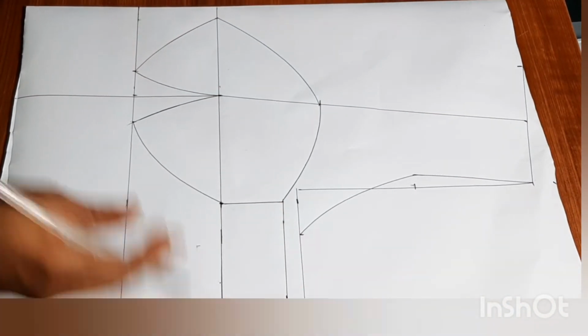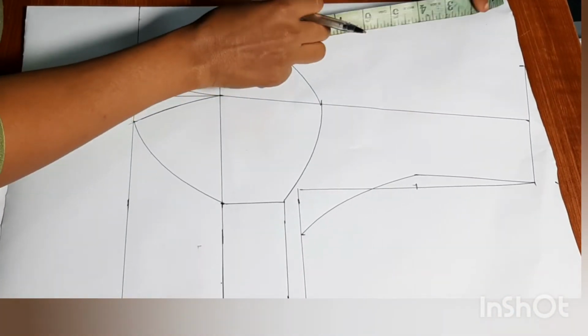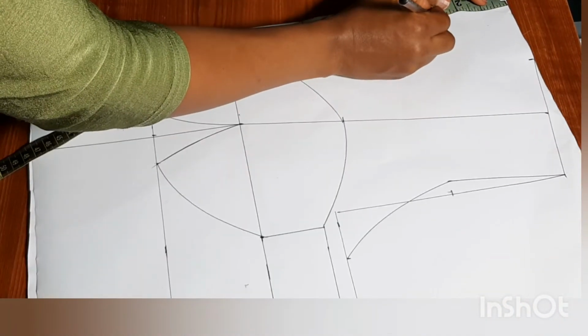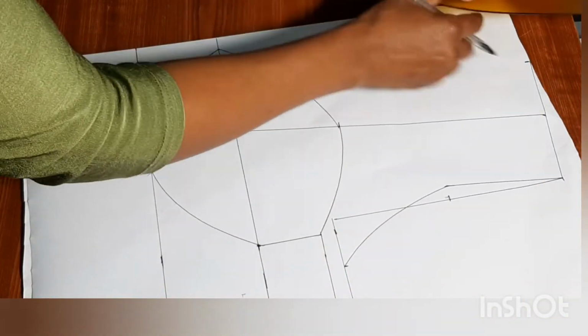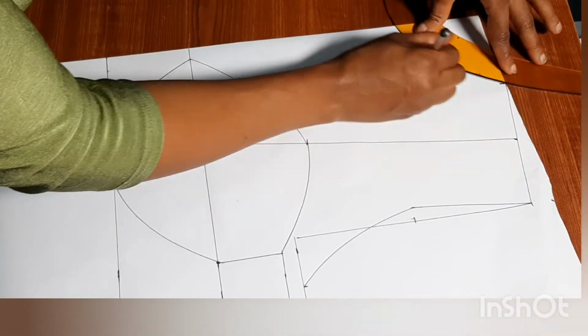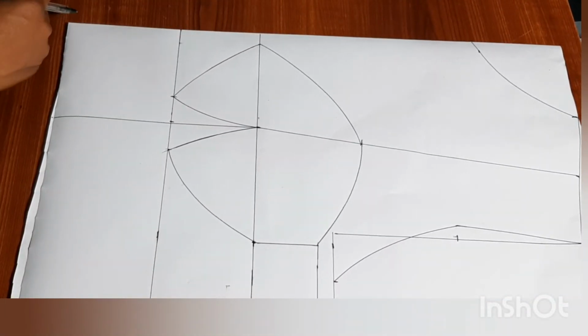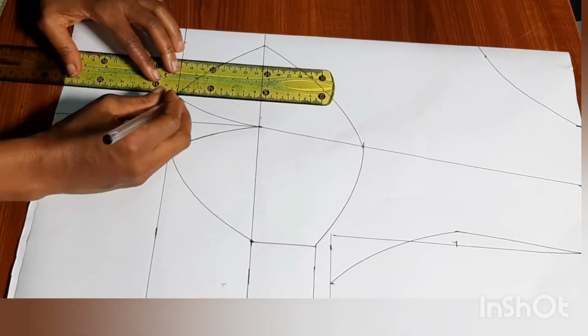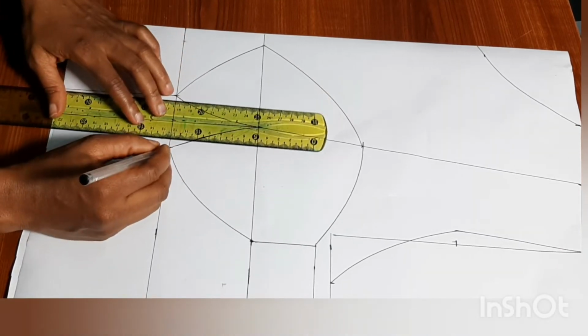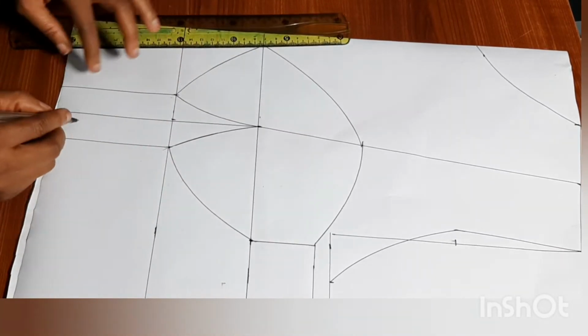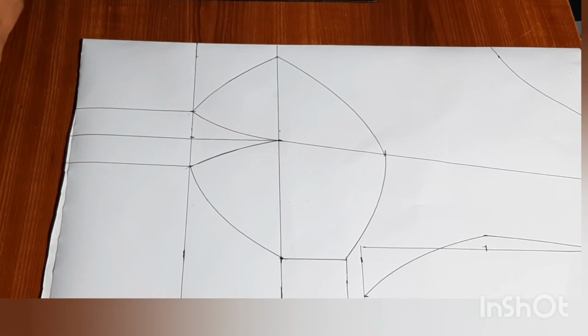So that side is done already. Now to come for the neckline, I will just come down by 3 inches because I don't want to make it too deep. Then I will just use my curved ruler to curve them out. So the neckline is done. Now I will come for this side. I will extend this line to the waistline. This is 1 inch here. So we are done with that side.